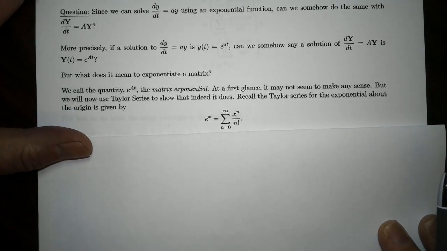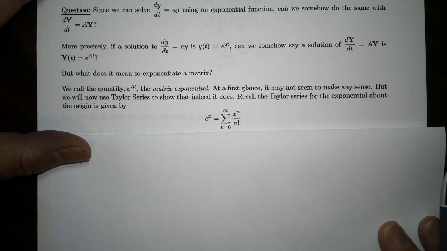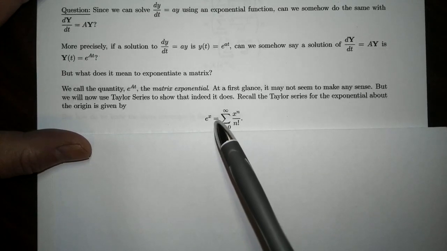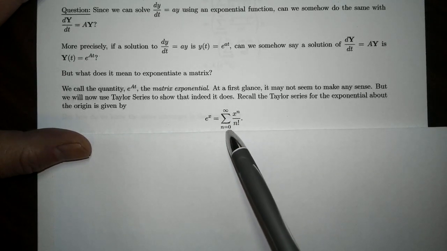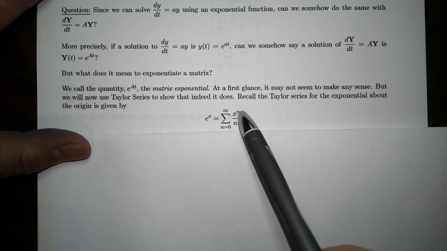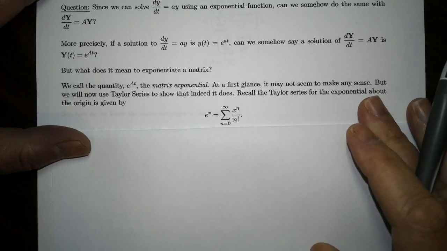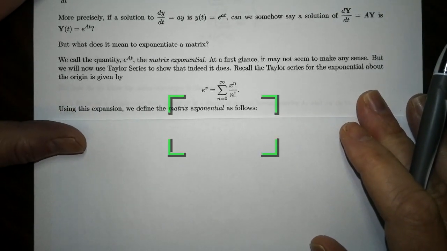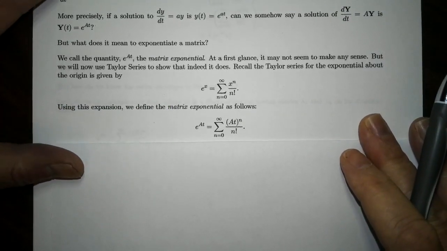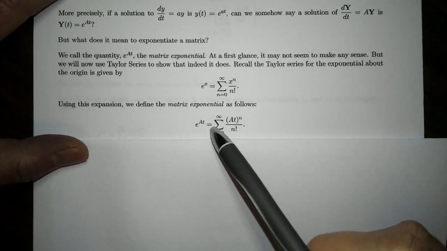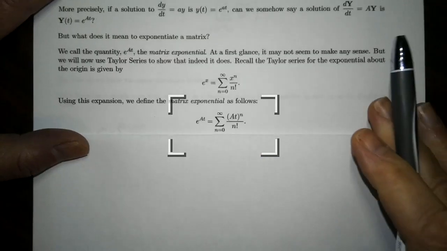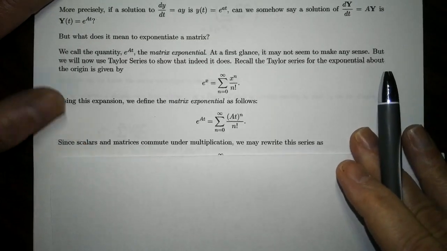So just recall for a moment that the Taylor series for the exponential function about the origin is the Maclaurin series e to the x equals the sum from n equals 0 to infinity of x to the n over n factorial. So why don't we just substitute our matrix in? Using the expansion, we define the exponential matrix e to the At as an infinite series involving the matrix At raised to powers.